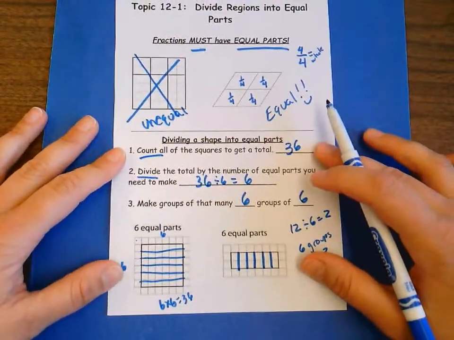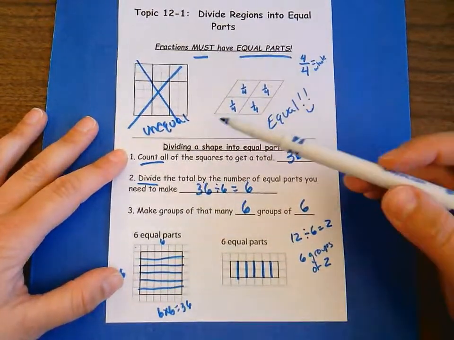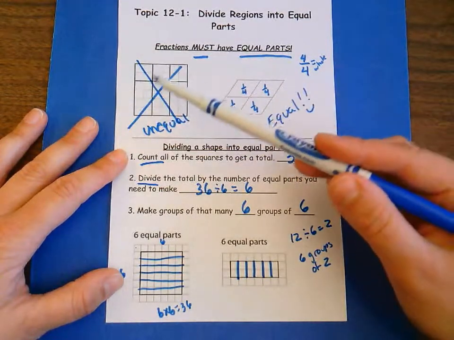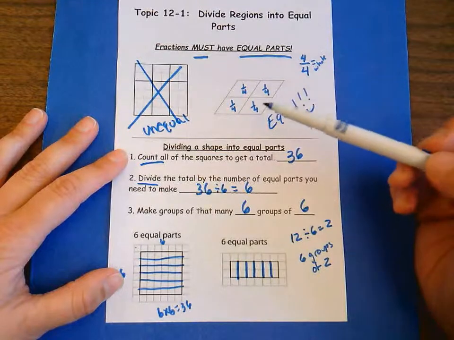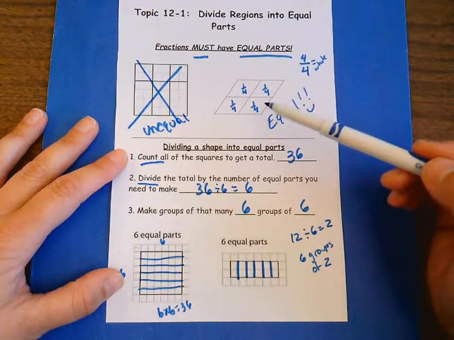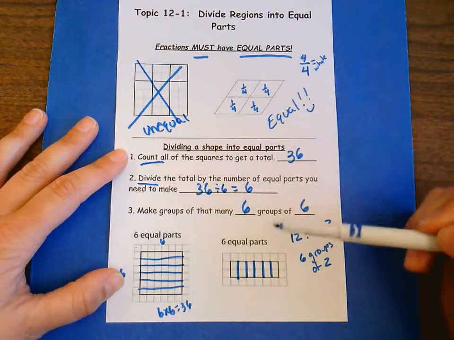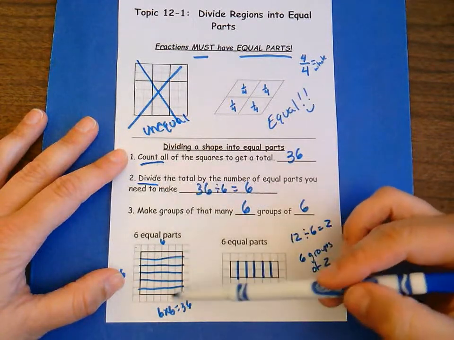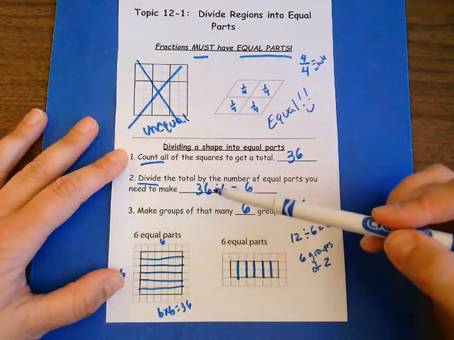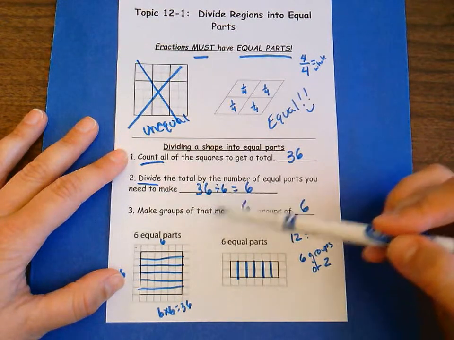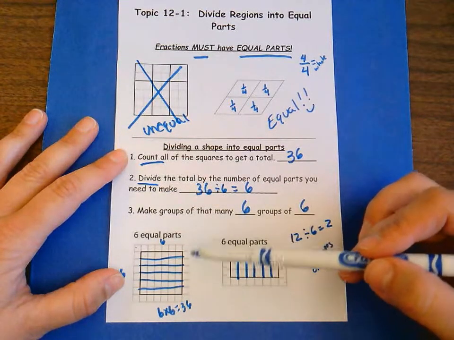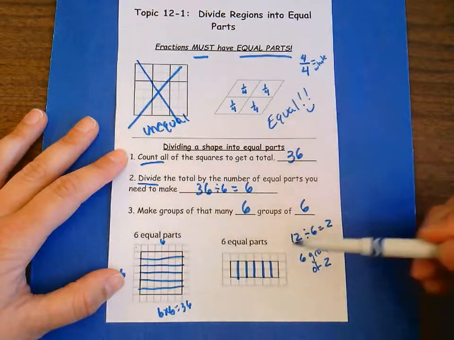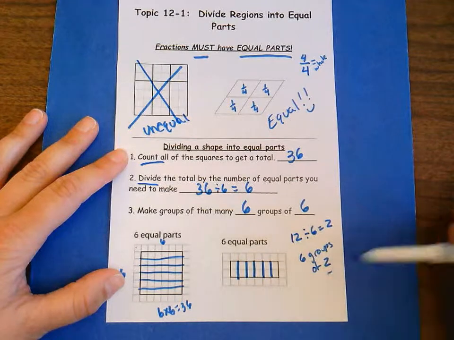So again, just a recap. Whenever we're talking about fractions, we always need equal pieces. If our shape is divided up unequally, we cannot discuss fractions with it. They always have to be the same size pieces. In order to divide a shape into equal pieces, what we would do is first count all of the unit squares we have inside, then divide the total by the equal parts that we need, and then make groups of that many. So in this case, it was 6 groups of 6. Here we have 6 groups with 2 in each.